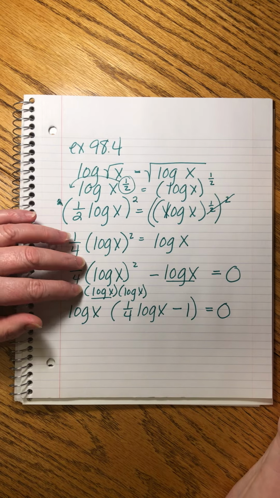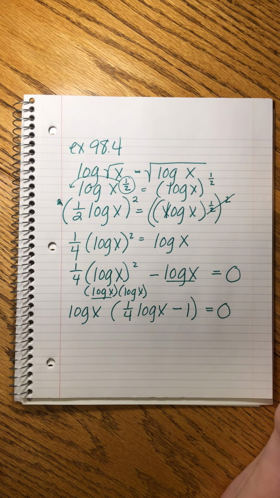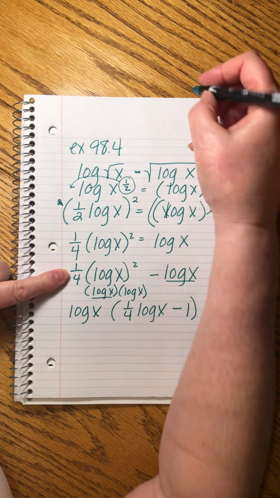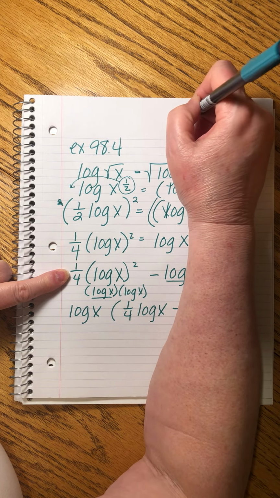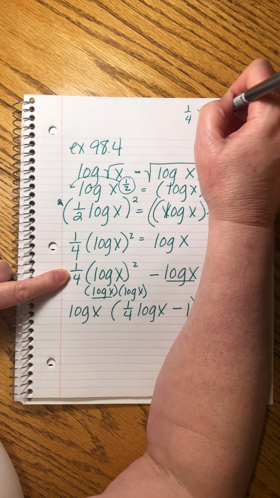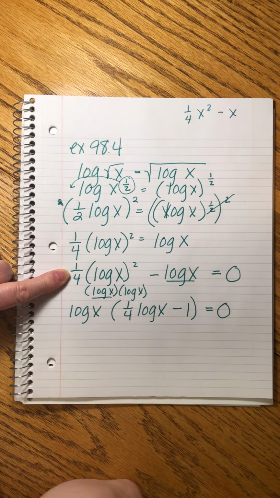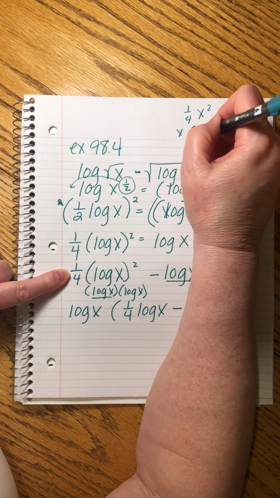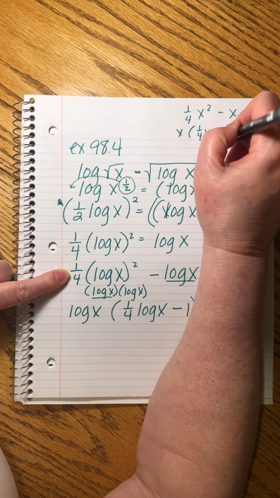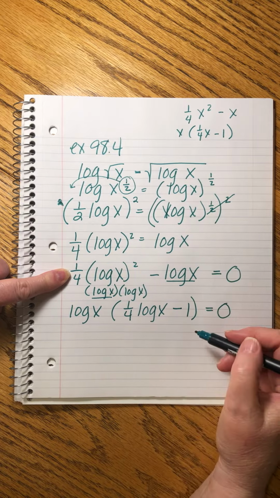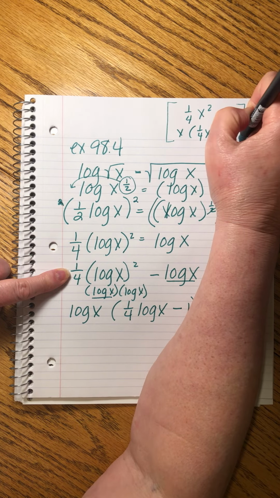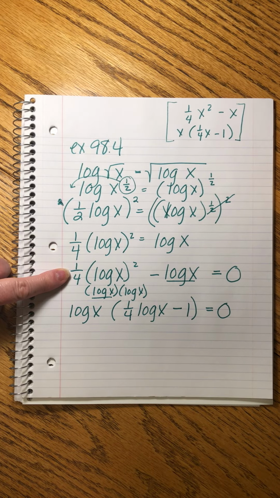If you ever get turned around in this factoring, just go to the side and write it as if it wasn't a log. Like I could take this and I could say, okay, what if I just do 1/4 x squared minus x, right? Okay, I can pull an x out of both, and I'm left with 1/4 x minus 1, okay? Do it on the side without the logs in it if you need to kind of calm your brain down and figure out what the heck you're doing.